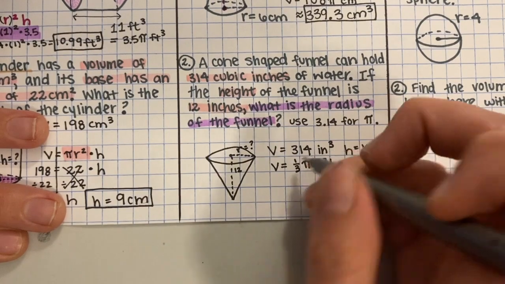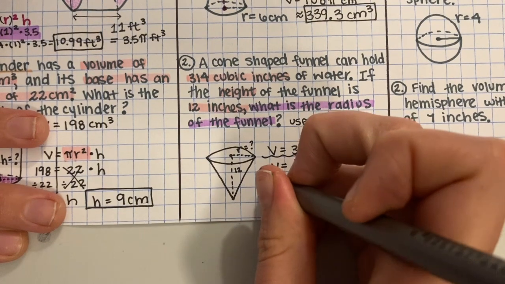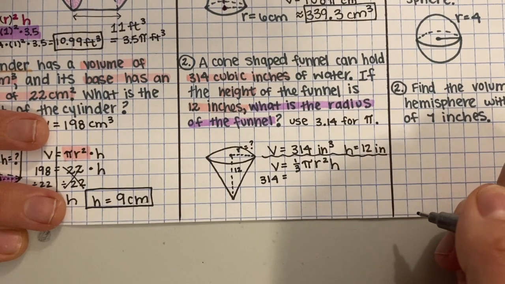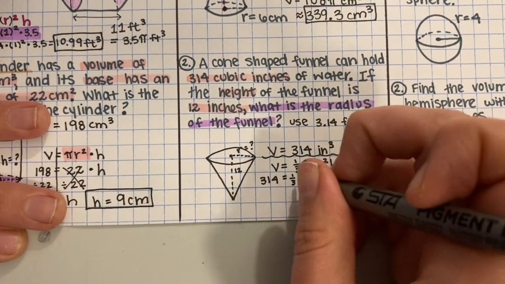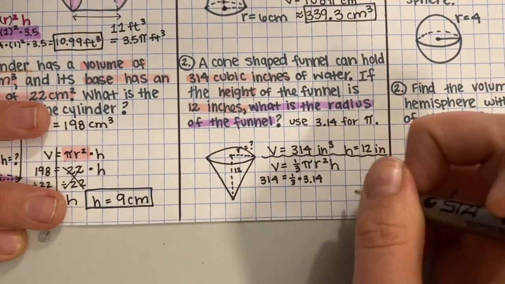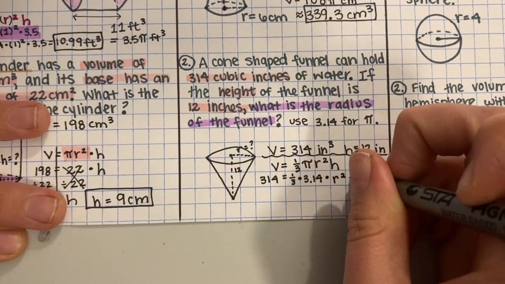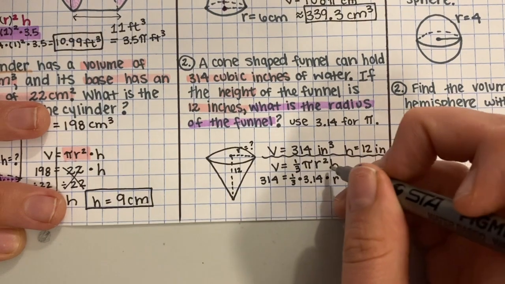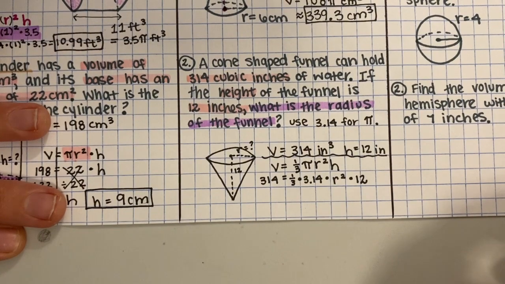So my volume, sorry that this is kind of mixed together, my volume is 314. So I'm replacing my V with 314. 1/3, we're using 3.14 for pi. We do not know r, and then we know that the height is 12. So I've plugged in for everything that I know and then left our variable for r since I do not know that variable.